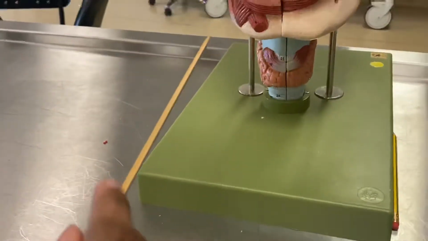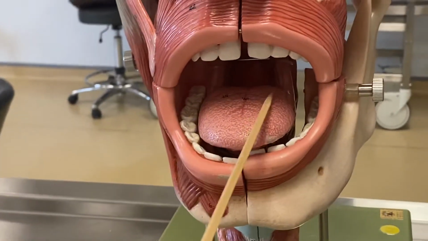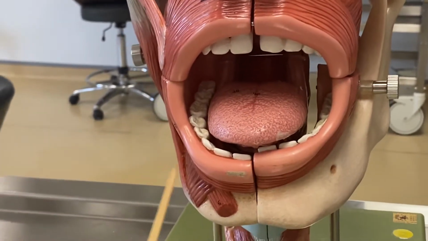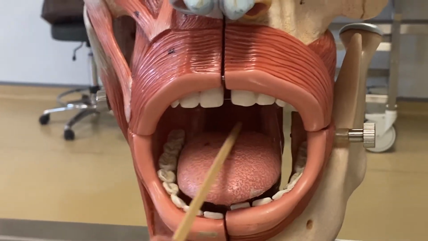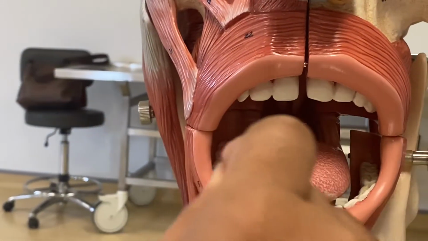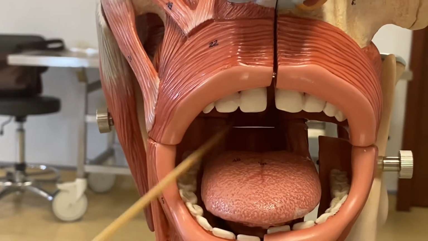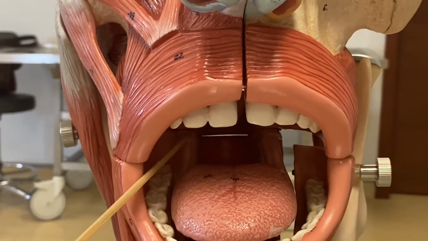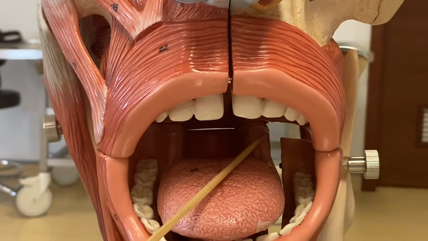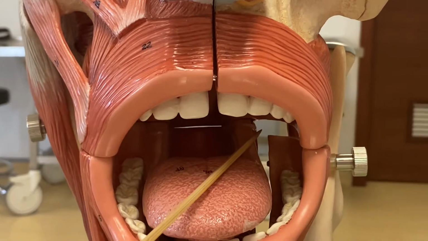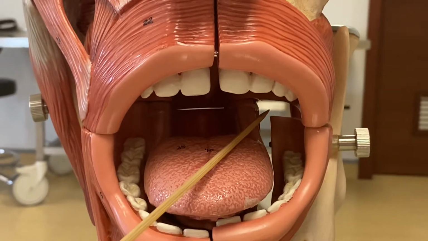Then the features we will see in the oral cavity: you find this narrowing here, bounded by folds, which we call the fauces, or isthmus, the pharyngeal isthmus.